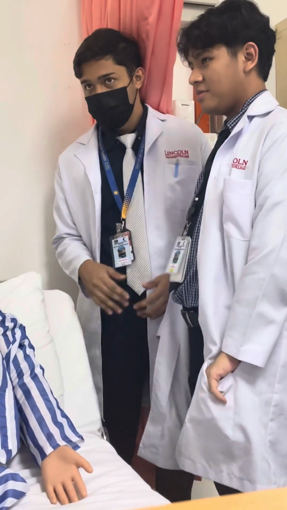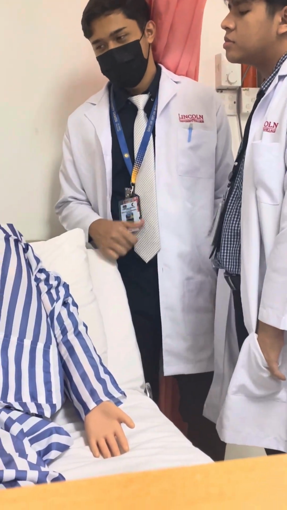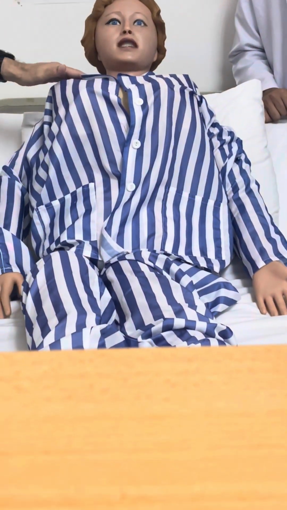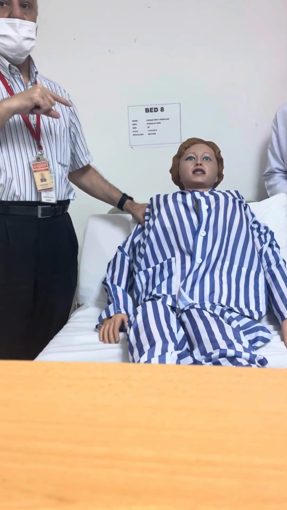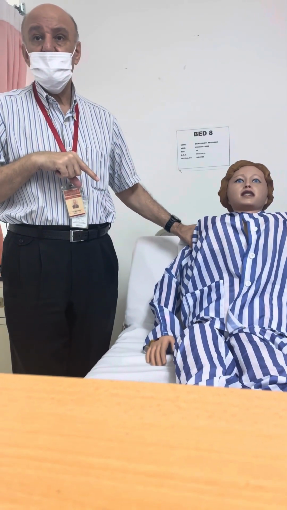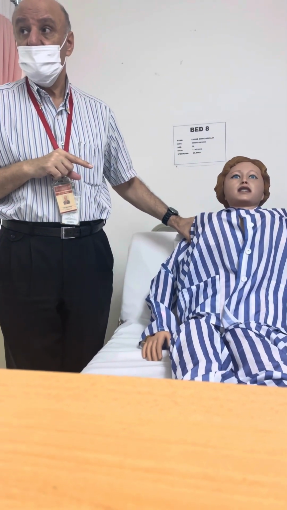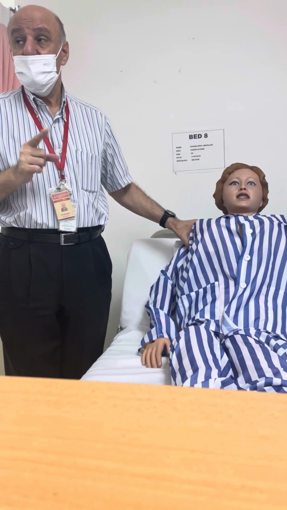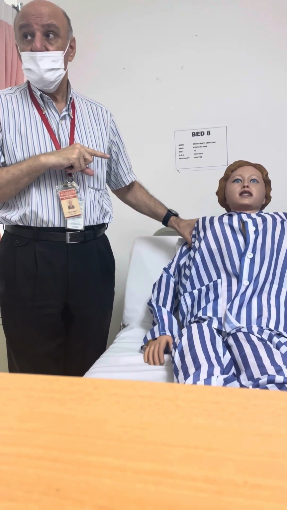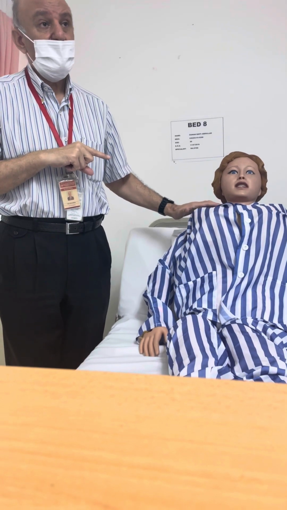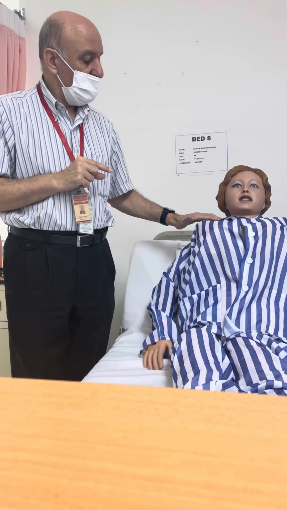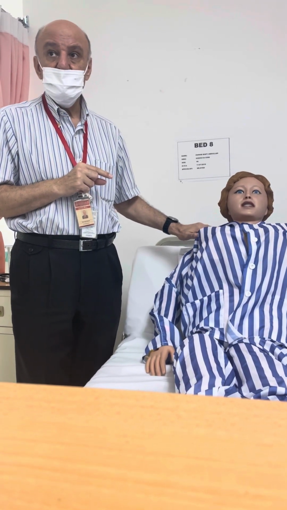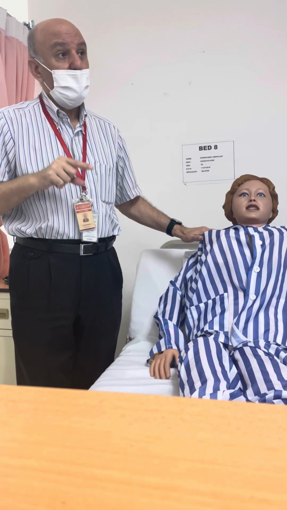Cervical lymph nodes are not relevant to breast pathologies. And in fact, even the supraclavicular nodes are not considered regional lymph nodes. They are considered distant lymph nodes, so they are treated like distant metastasis. If there is enlargement in the supraclavicular lymph nodes, this will be M1.